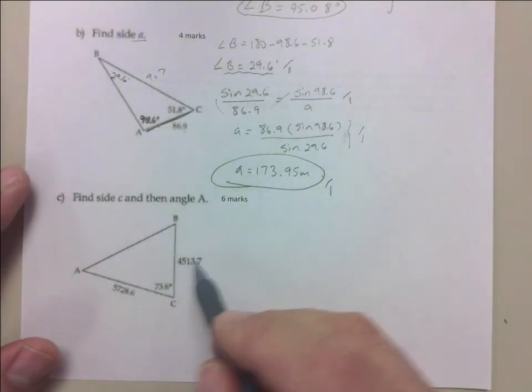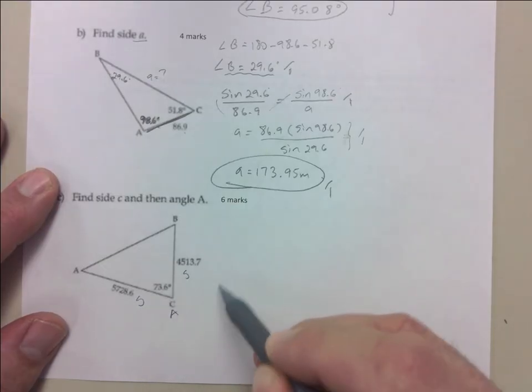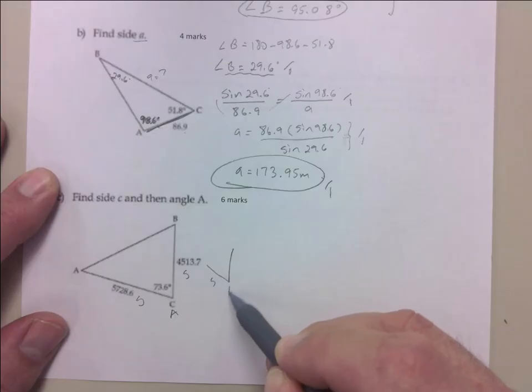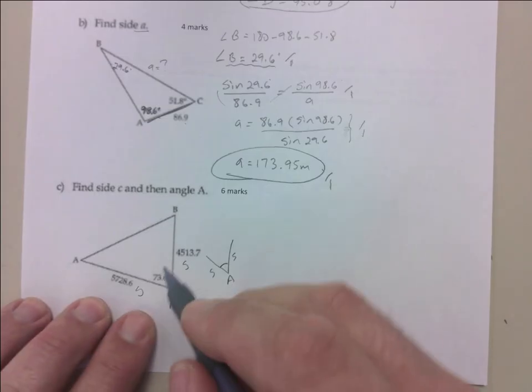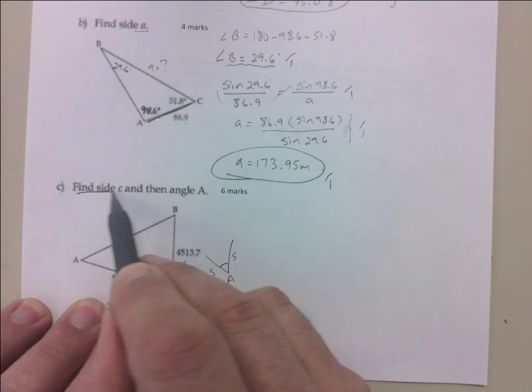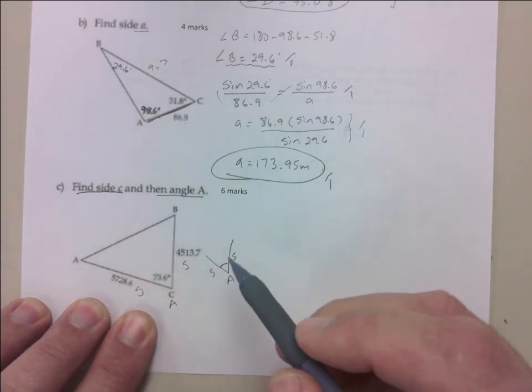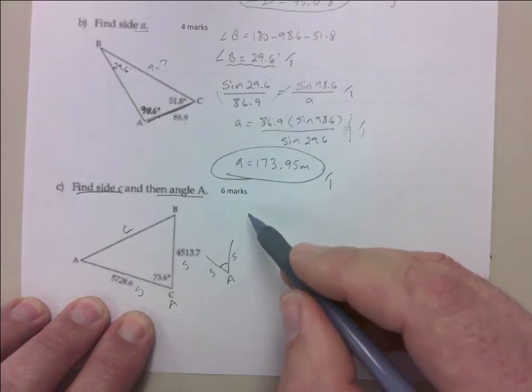And the last one on this page, this is side, angle, side, right? You've got one of those happening there. So I want to find side C, then angle A. So side C is right there. So it's cosine law.